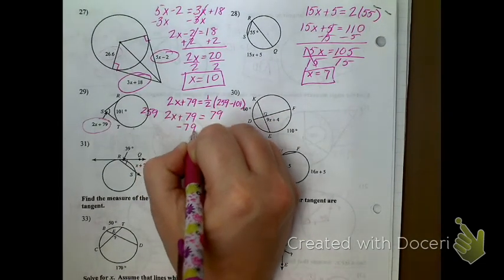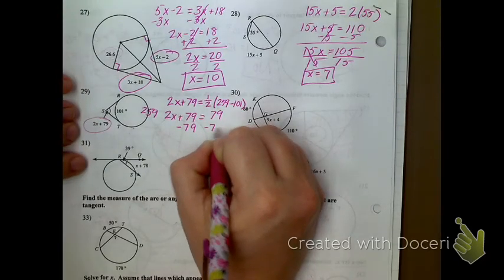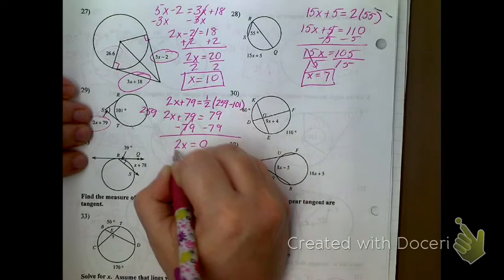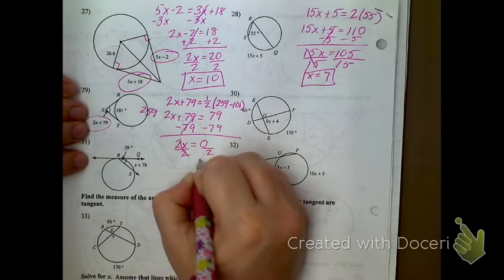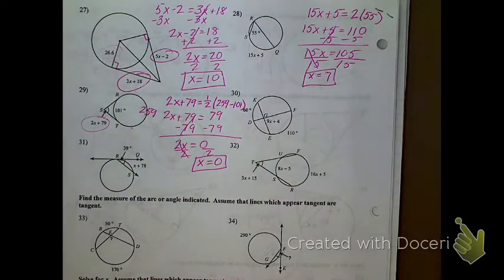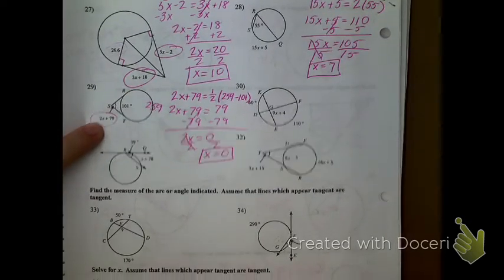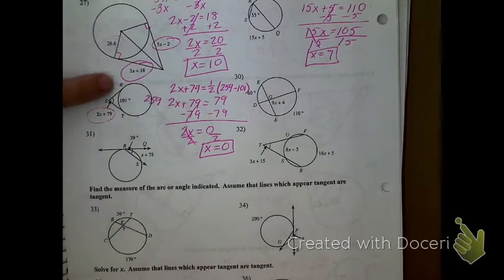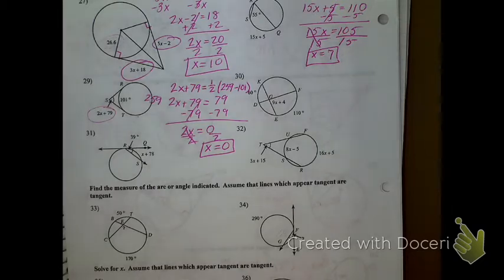Minus 79, minus 79. Now some people tend to freak out here when things cancel. It just means it equals 0. So I divide by 2 and x equals 0. Now, my answer cannot be 0 if I'm talking about a degree measure of an angle or an arc or the measurement of a segment. However, I'm not talking about the measure of a segment or anything. I'm just talking about a part of an angle. 2 times 0 is 0 plus 79. That still makes that angle a positive 79 degrees. So it's okay for x to equal 0.